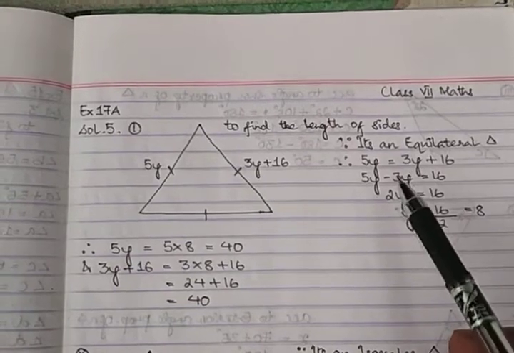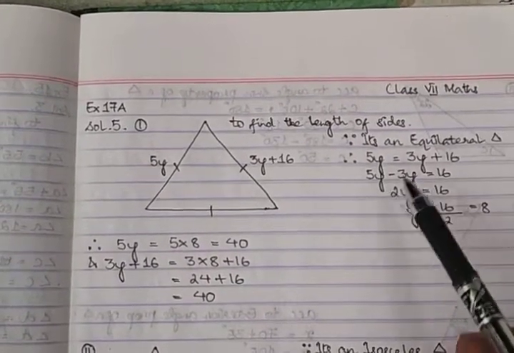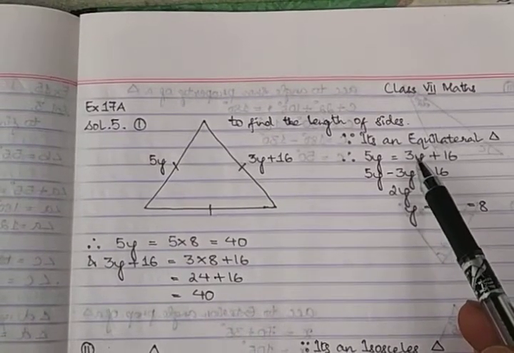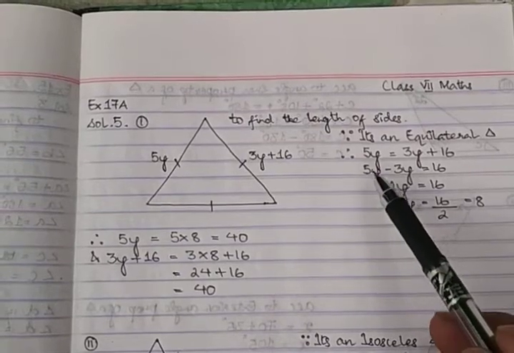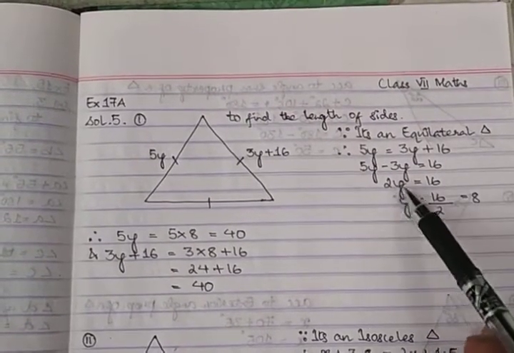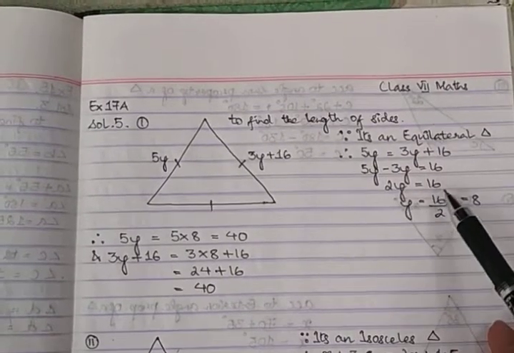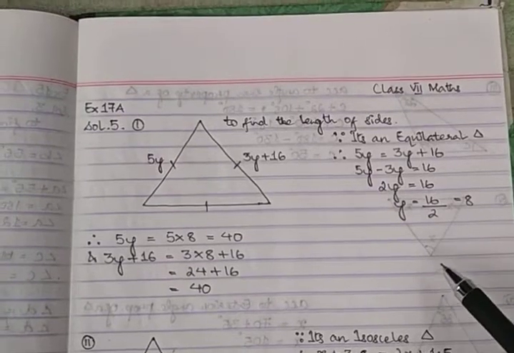Now what do we need to do? Variables are on the left side as well as on the right side, so we need to sort it out. 3y I have taken to the left side, so positive goes to the left side and becomes negative. 5y minus 3y gives you 2y. On the right hand side we got 16. Now 2 goes to the other side and divides 16, so y equals 16 divided by 2, that is, we got our answer as 8.